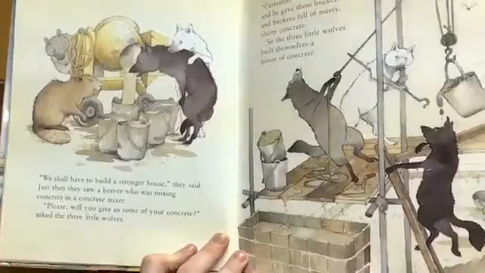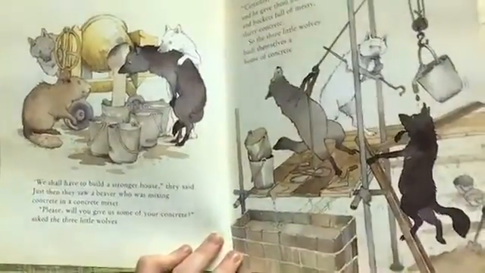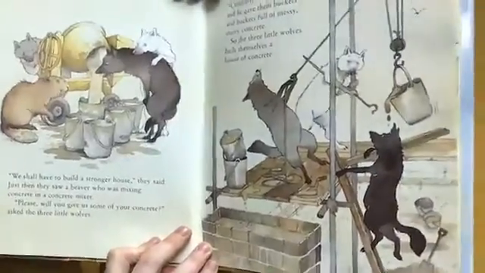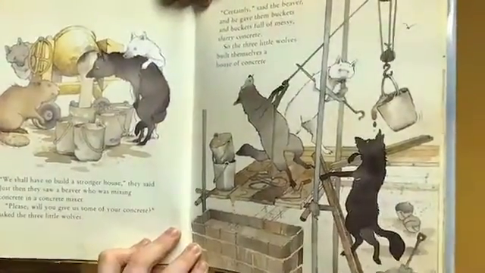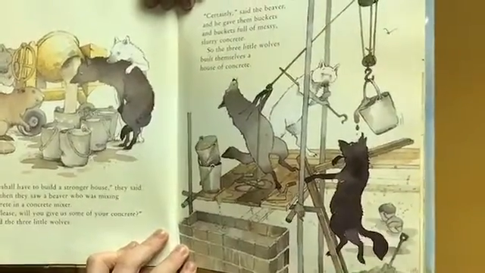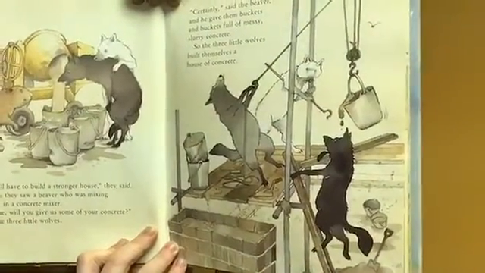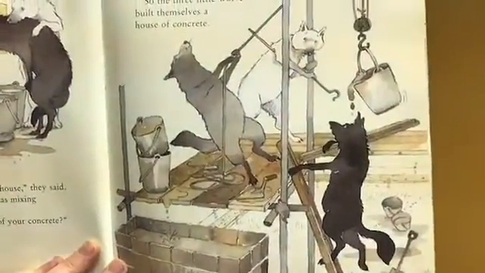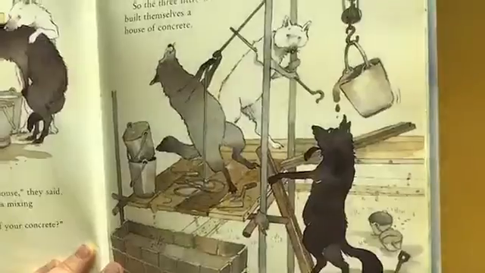Just then they saw a beaver who was mixing concrete in a concrete mixer. "Please, will you give us some of your concrete?" asked the 3 little wolves. "Well, certainly," said the beaver. And he gave them buckets and buckets and buckets full of messy, slurry concrete. So the 3 little wolves built themselves a house of concrete.